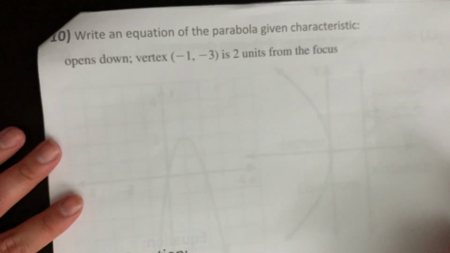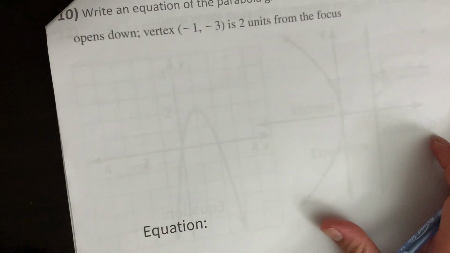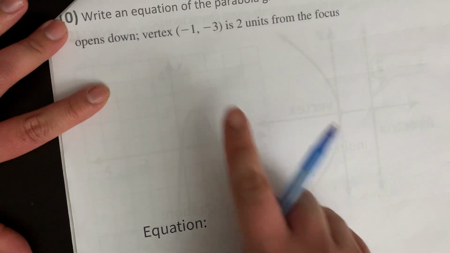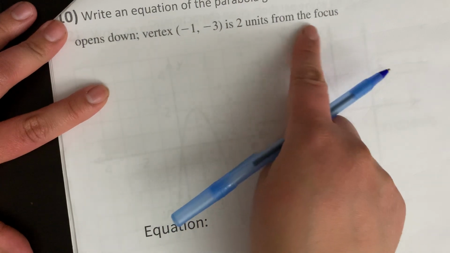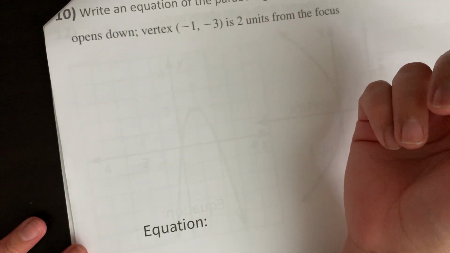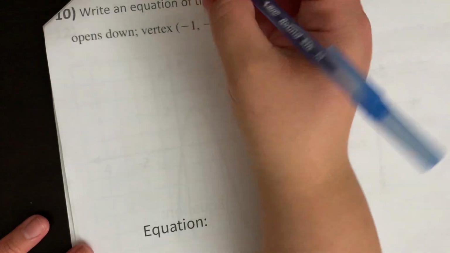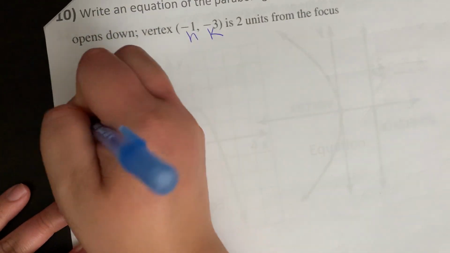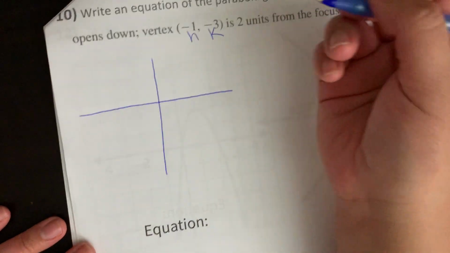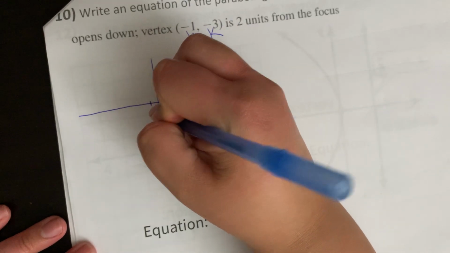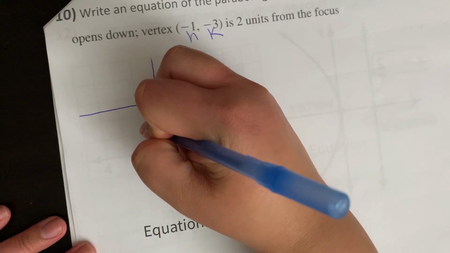Then we have 10. Write an equation of the parabola given characteristics. Okay, so it's going to open down. It's going to have a vertex at negative 1, negative 3, and 2 units from the focus. All right, so let's draw that out first. Write an equation of a parabola. So vertex, which is our (h, k). Let's go ahead and draw a picture. So my vertex is at negative 1, negative 3. So negative 1, negative 3, 1, 2, 3 would be right about there.